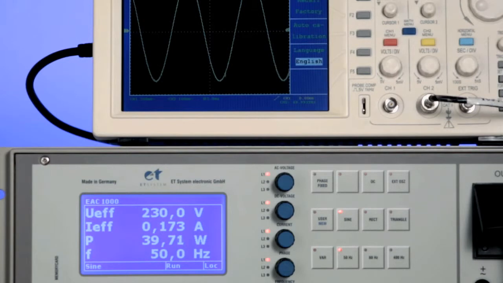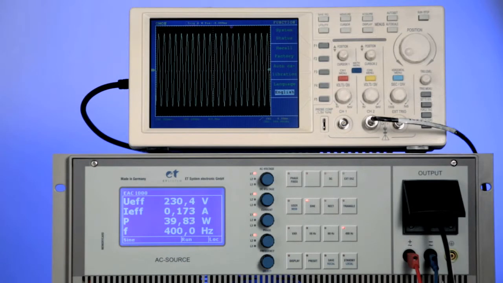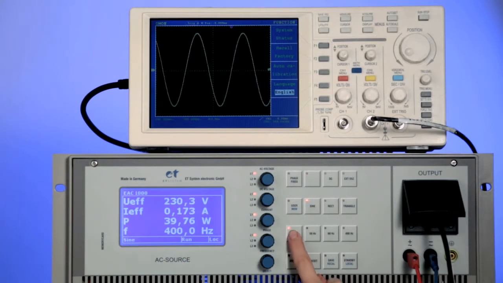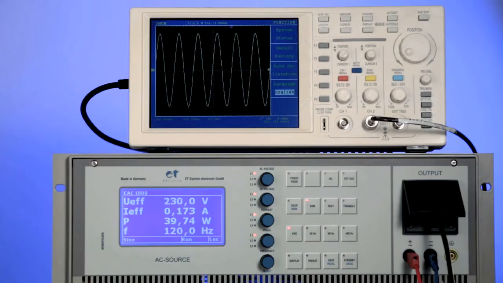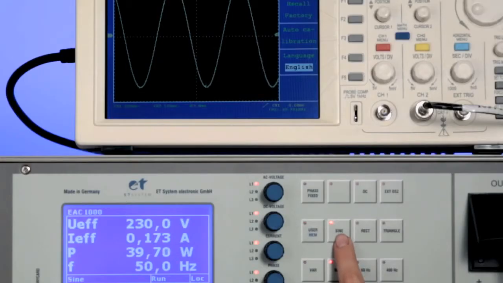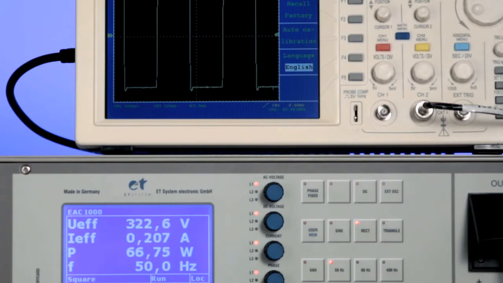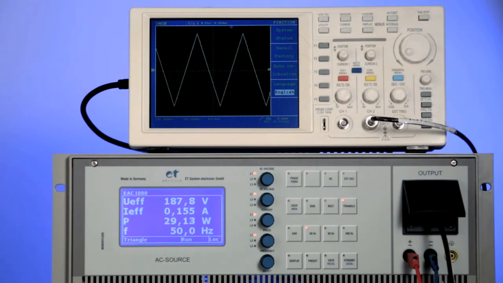In this row of keys, the fixed frequencies 60 and 400 Hz can be pre-selected, or the frequency range can be set to variable. In the variable mode, the frequency can be smoothly adjusted with the lower jog dial. In the second row of the keypad, you have the option to adjust the waveform of the output signal. Sine stands for sine curve, rect for square wave, and triangle for the triangle wave. You put the device back to sine and block the output with the standby button.